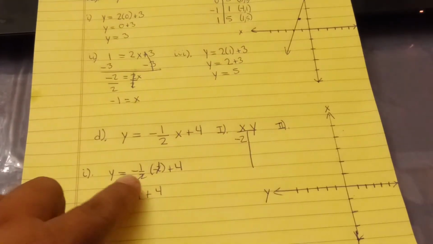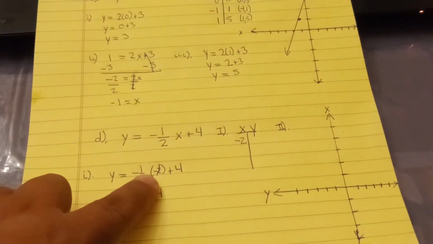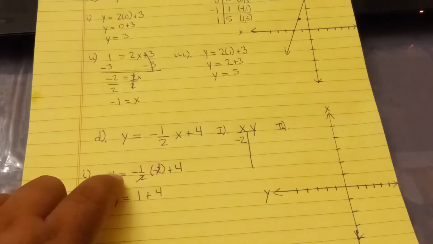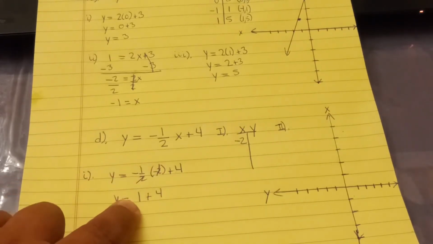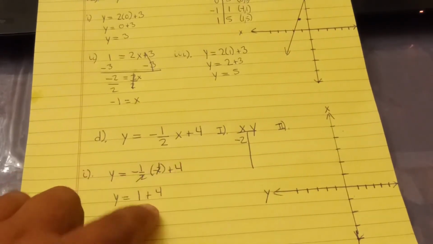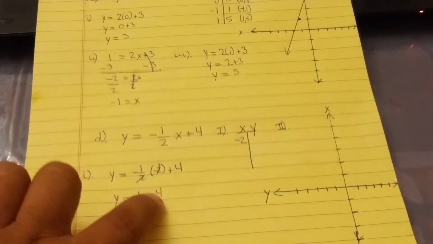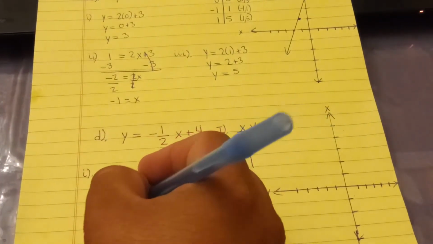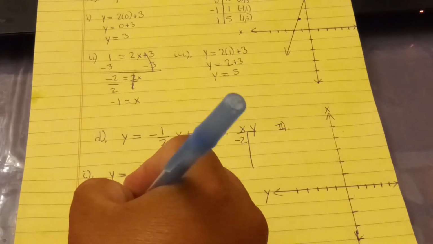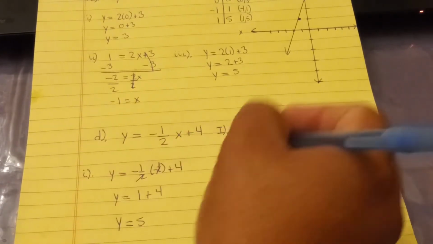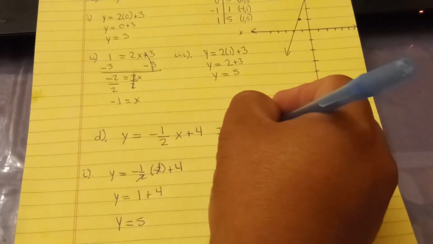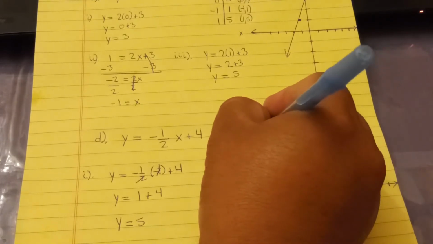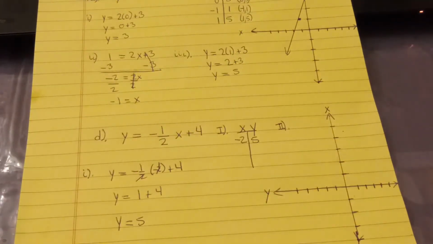So once again, the 2's cancel out. This -2 became -1. So -1 times -1 became +1, and we bring down the 4. So 1 plus 4 will give you 5. So when your x value is -2, your y value is going to end up being +5.